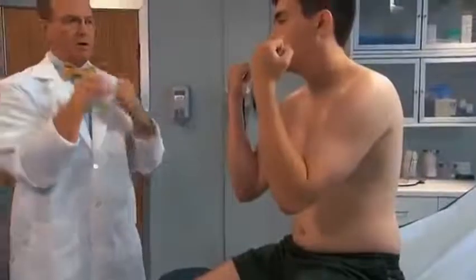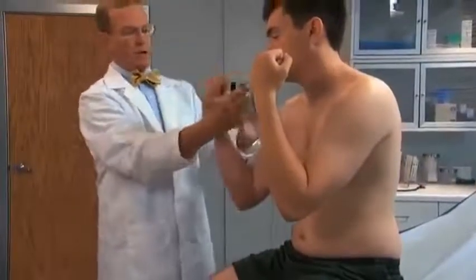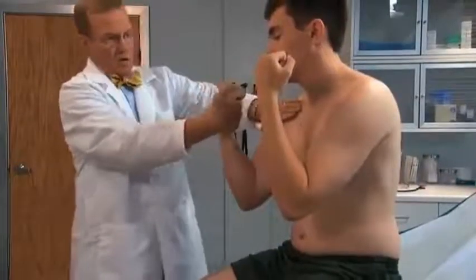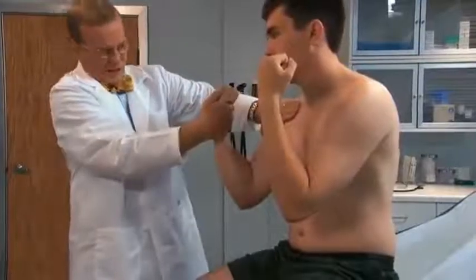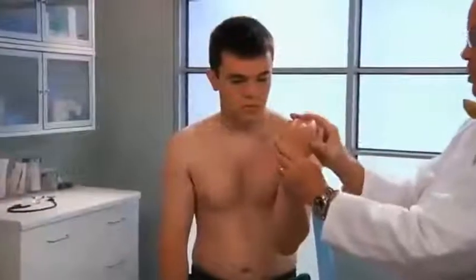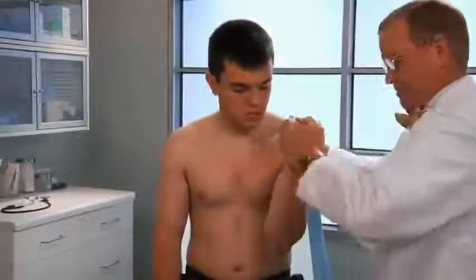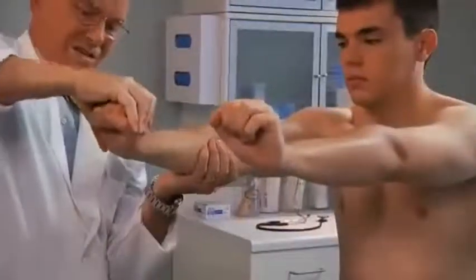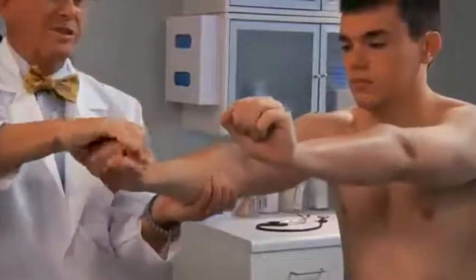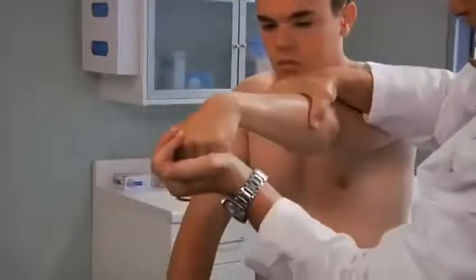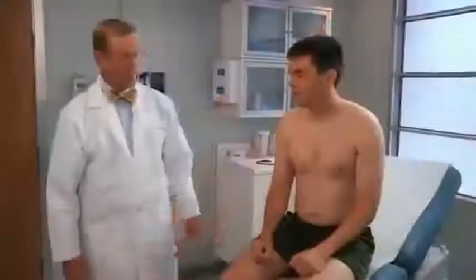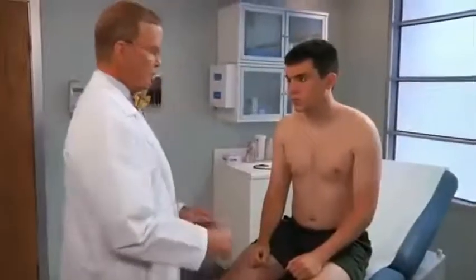Begin by testing flexion of the biceps muscle by having the patient bend his arm at the elbow and pull against your hand, and test extension of the triceps by having the patient push against your hand. Next, test flexion of the patient's wrist and extension of the patient's wrists. Next, test the patient's grip.